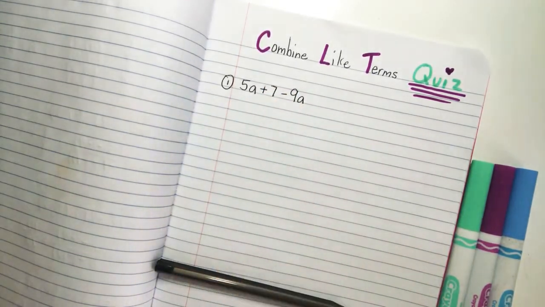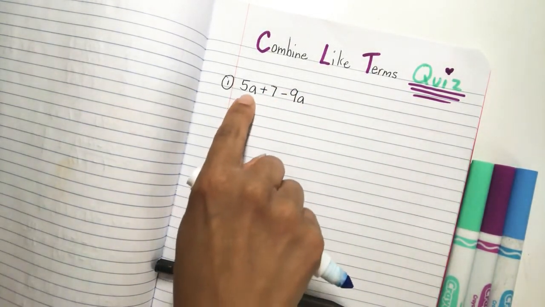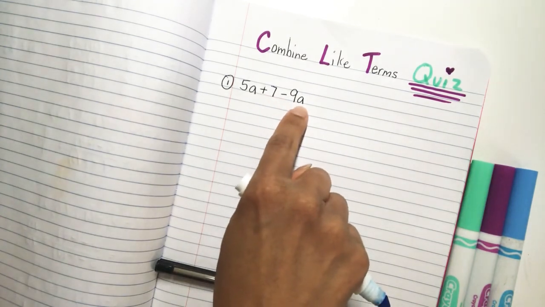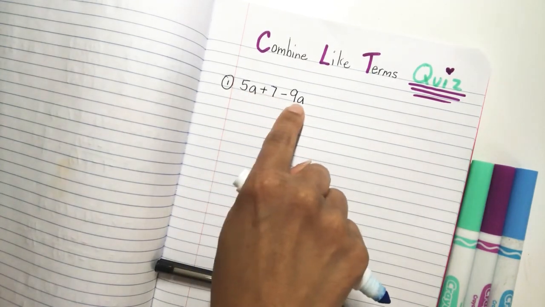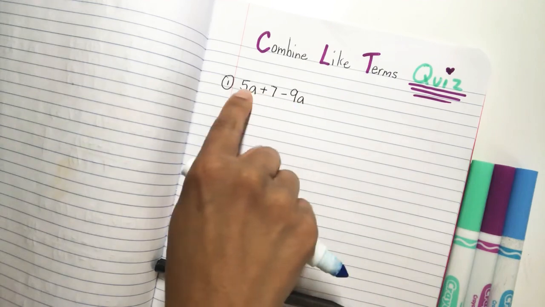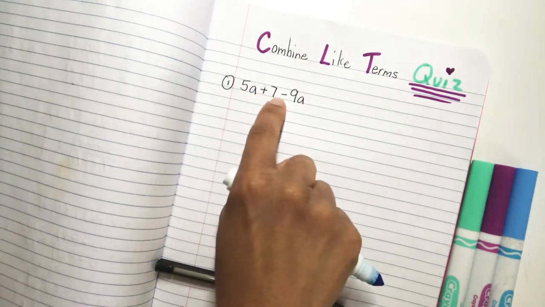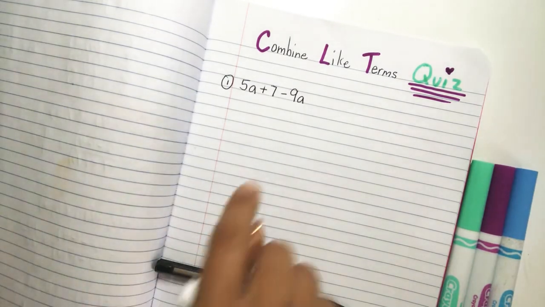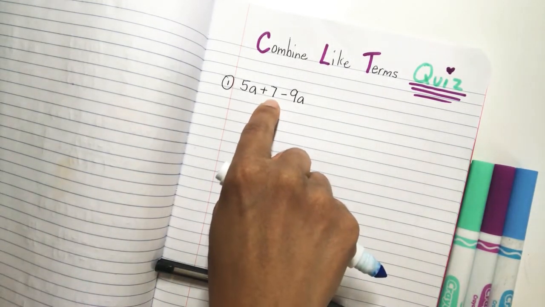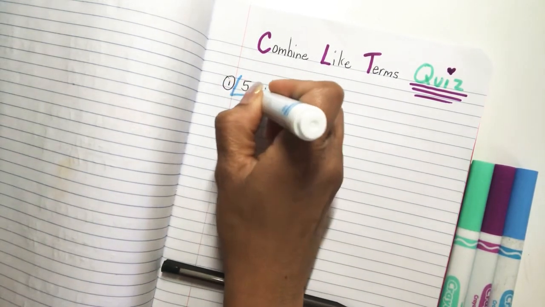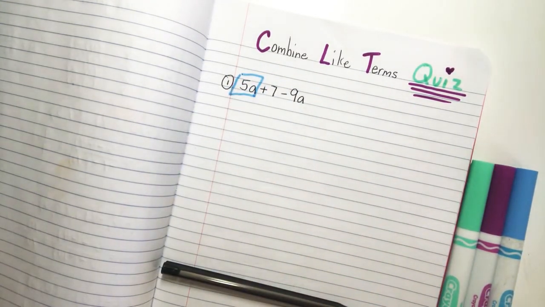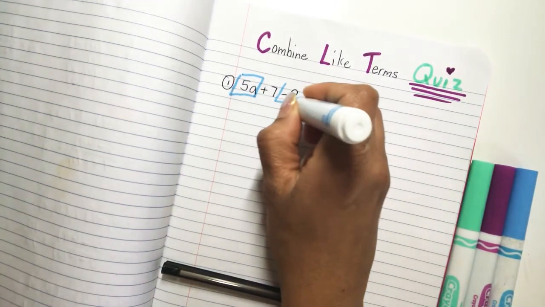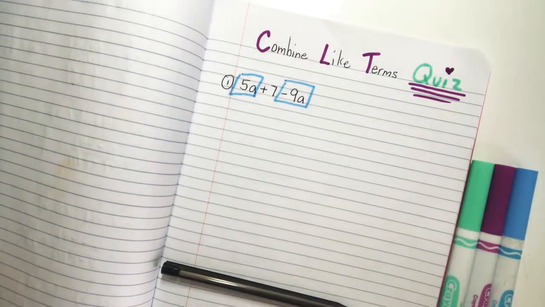All of them do not have a's. Because they do not have a's, you cannot combine them all together. If they all had a's, like if this 7 had an a, yes, you can combine them together. But in this case, the 7 does not have an a. Only the 5a and this negative 9a have an a.